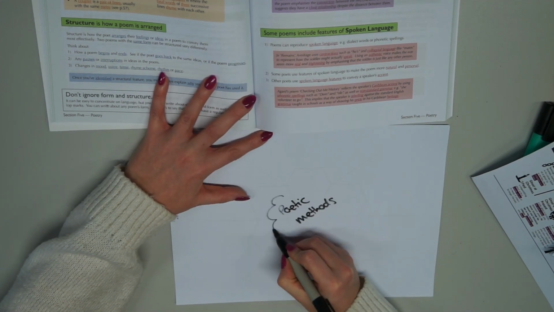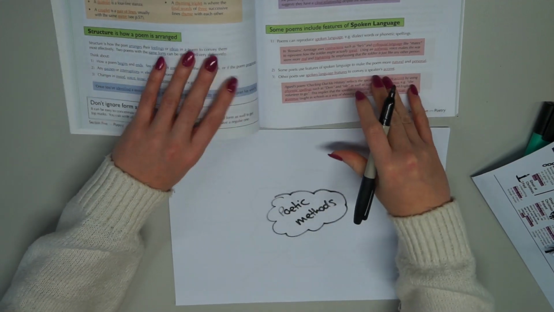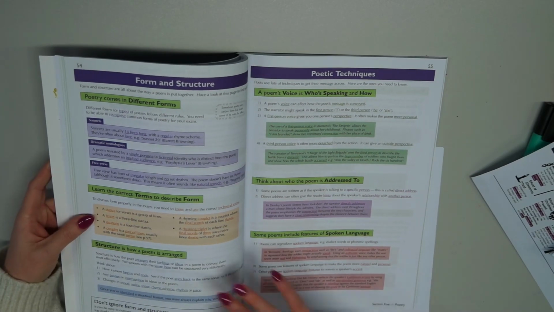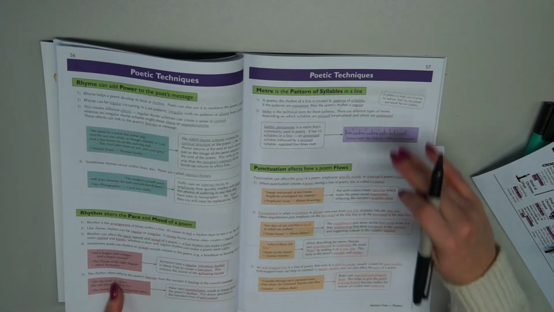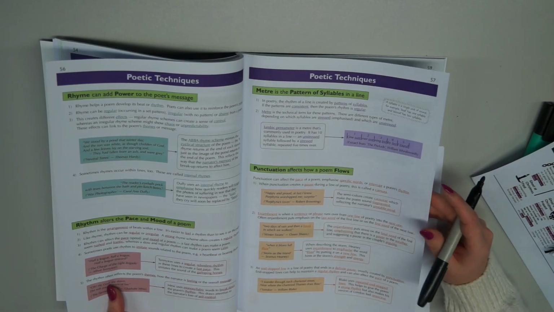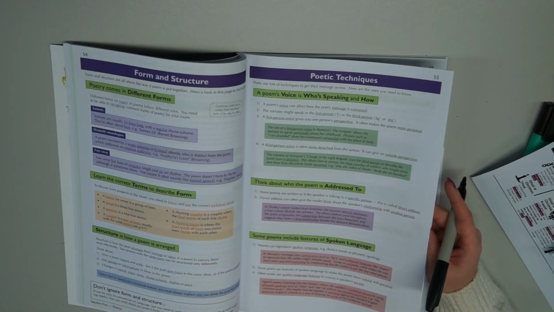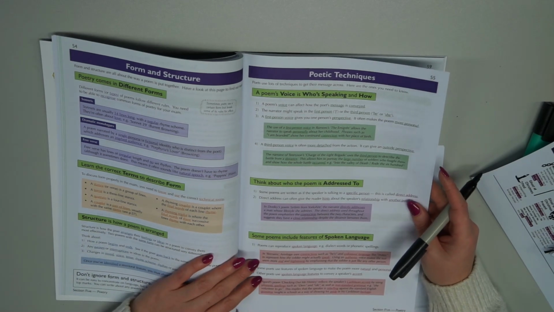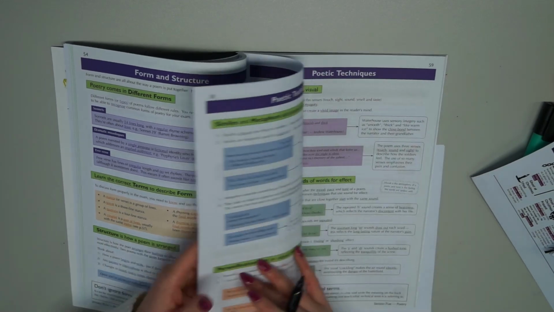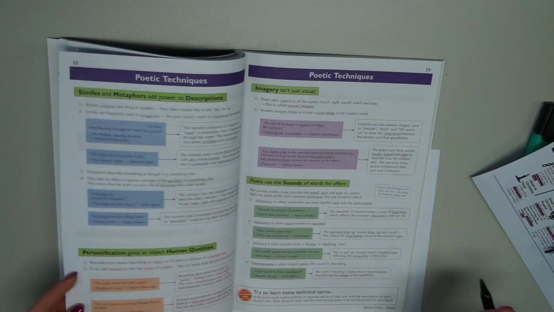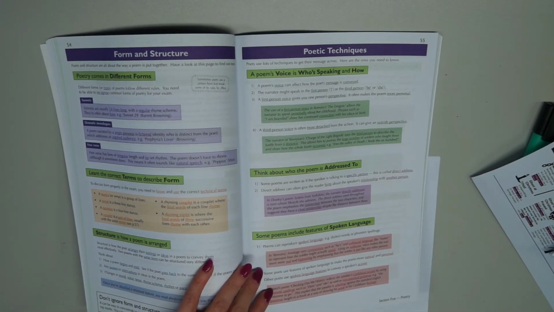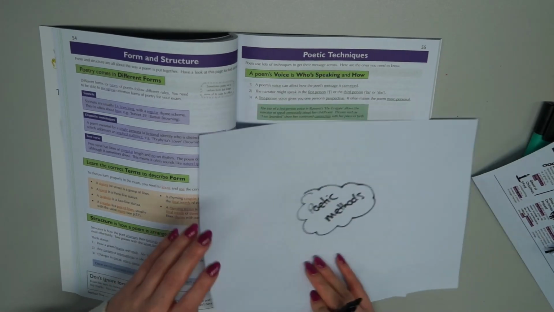So one thing that you could do, and this is a really handy page in your revision guide, is you have all of the material that you might need, so you can look at rhyme, rhythm, how poets use punctuation, how poets use voice, different sounding words, enjambment, caesura, all different techniques that poets might use.